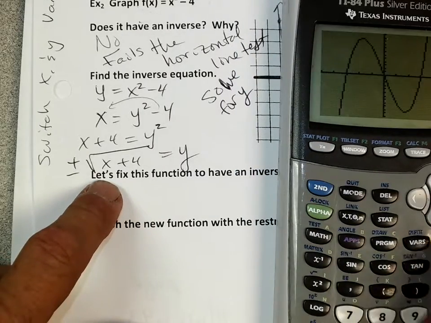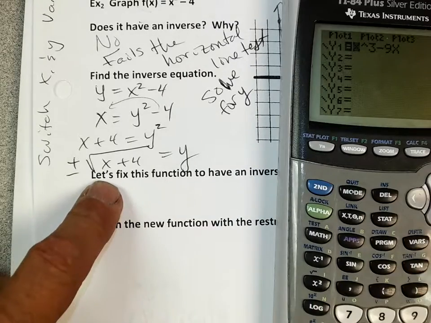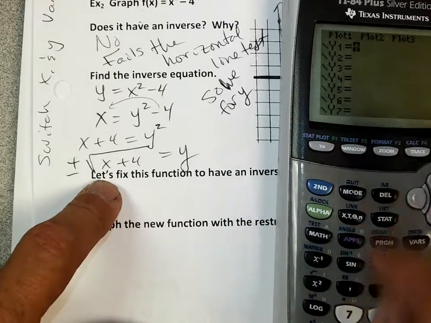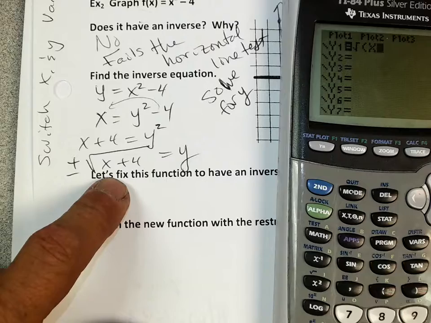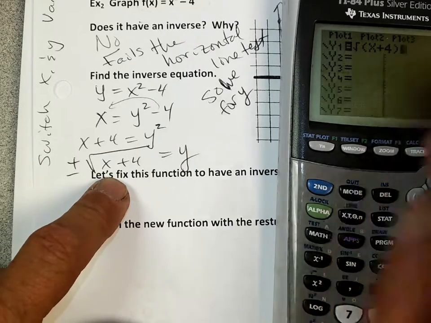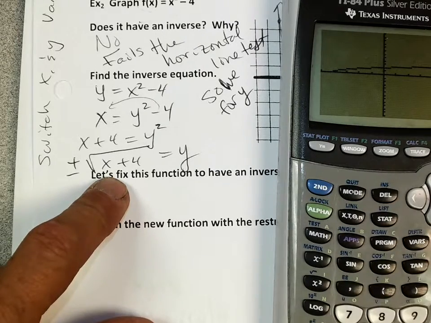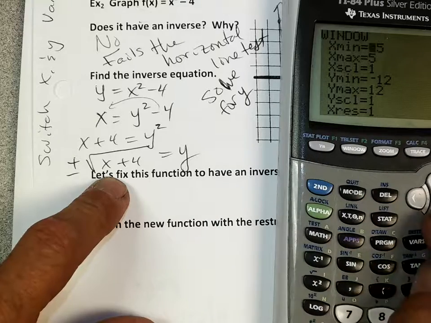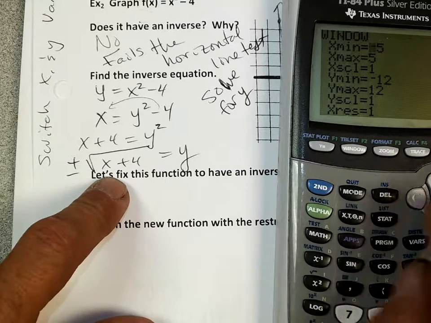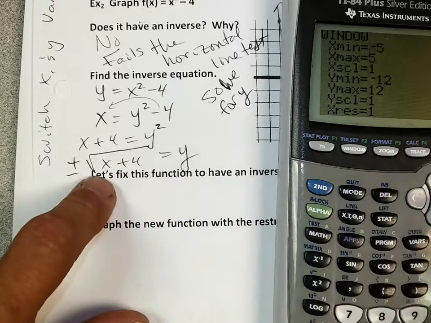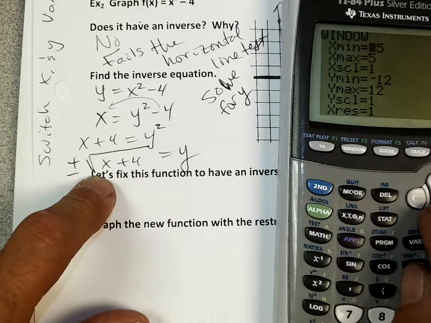Want to see it? Let's just see it. You could graph the square root of x plus 4. Let me change the window a little bit. Keep it as x equals y squared minus 4, but you have to change it to plus or minus the square root of x plus 4.